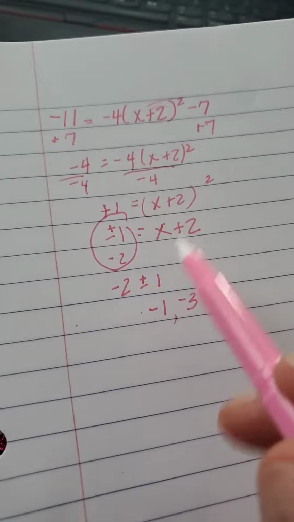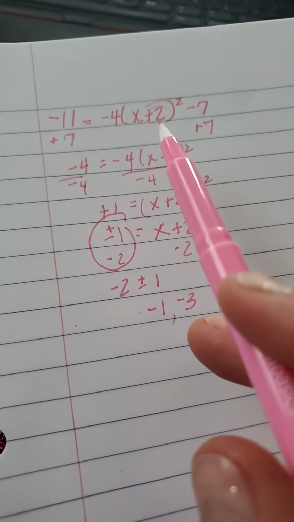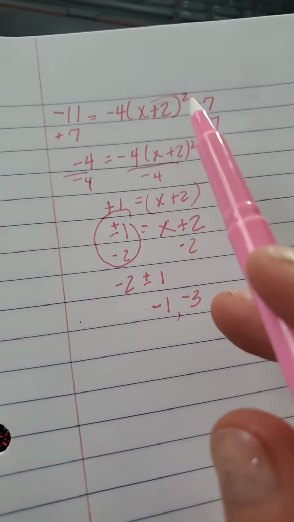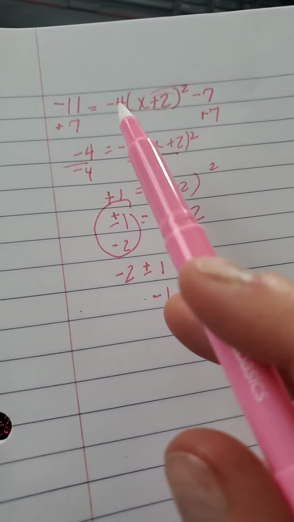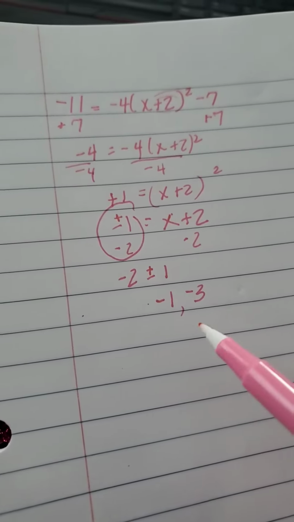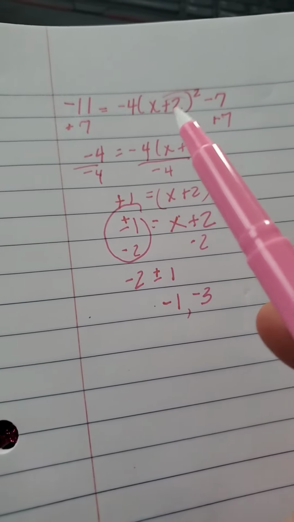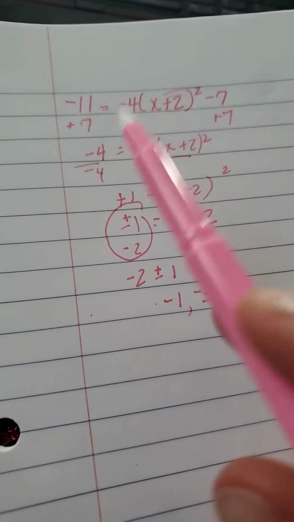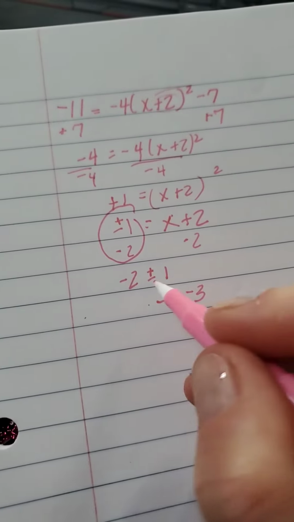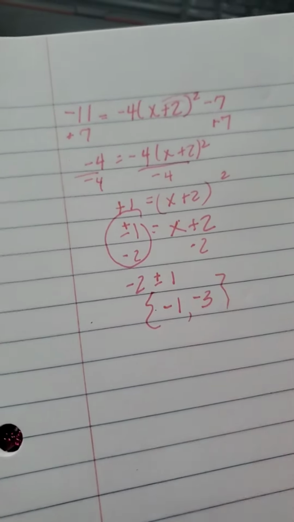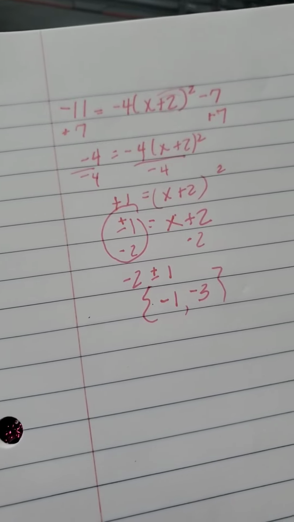If you go back and look, -1 plus 2 is 1, 1 squared is 1, 1 times -4 is -4, minus 7 is -11, and -3 plus 2 is -1, -1 squared is still 1, and you follow the same routine, both answers work. So once you get one solution, it doesn't necessarily mean you're done.